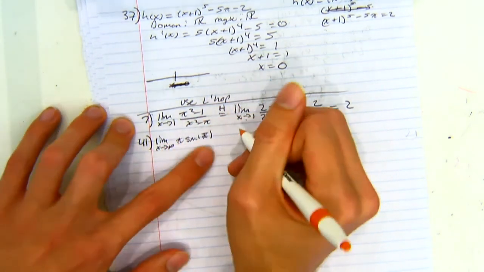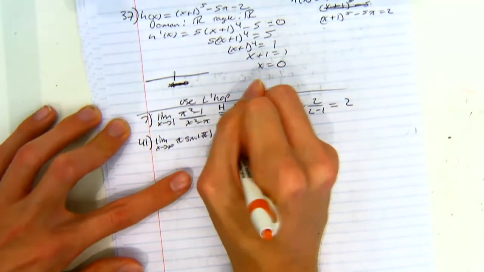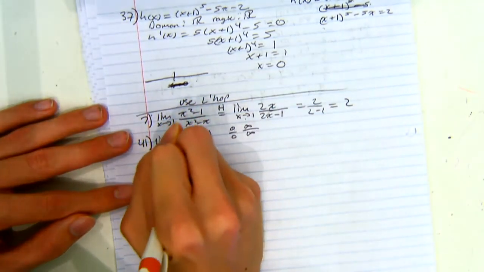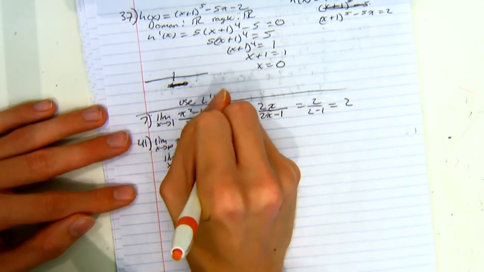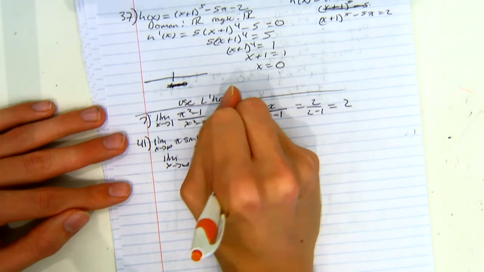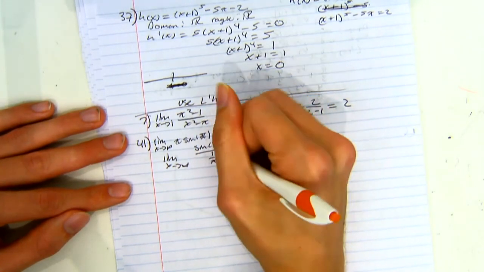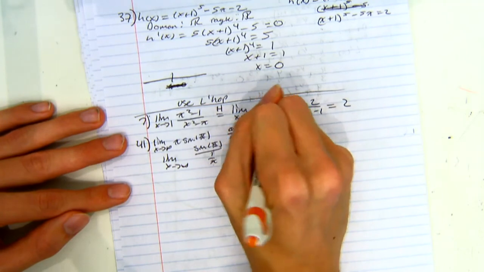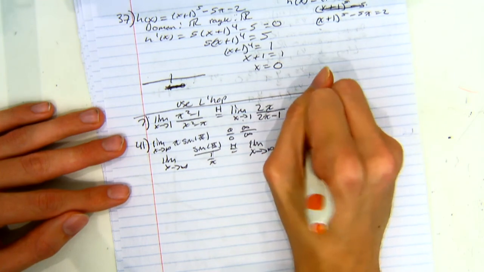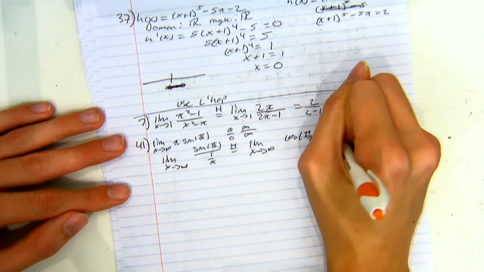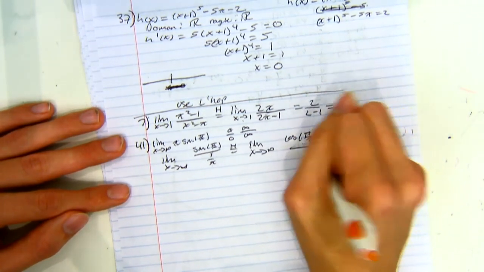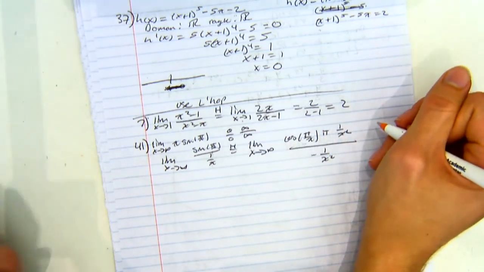So for this one, we don't have the form that L'Hopital likes, where if you were to plug in, you get infinity or 0 over 0. So we have to make that happen. So it's sine pi over x, 1 over x. And then we have to take their derivatives independently again. Normally you're going to be doing it to the x values, and not the trig function. It would be cosine pi over x, pi, I believe it's like 1 over 2, or something like that. And then this is squared as well.